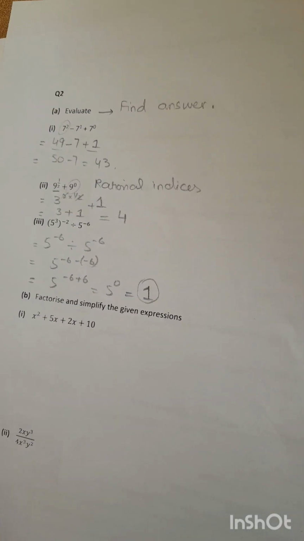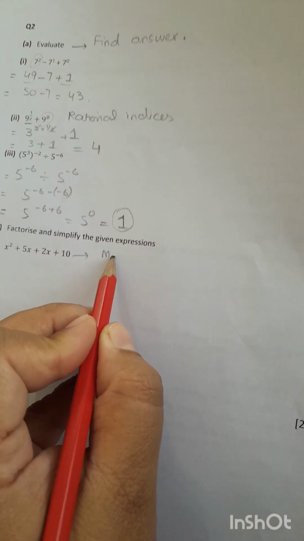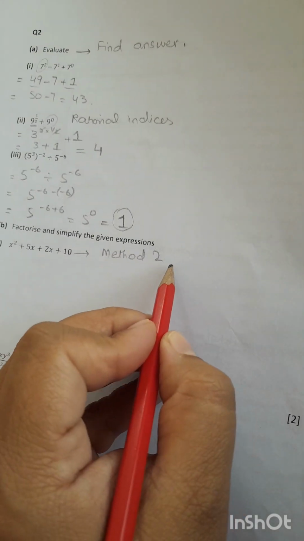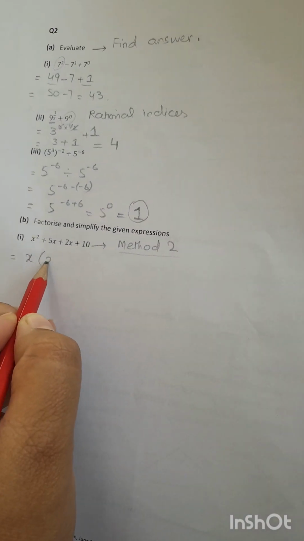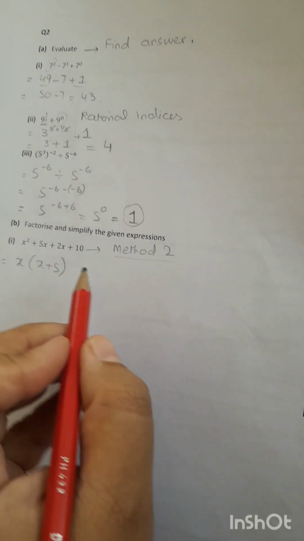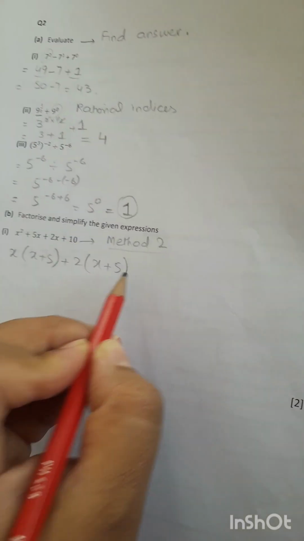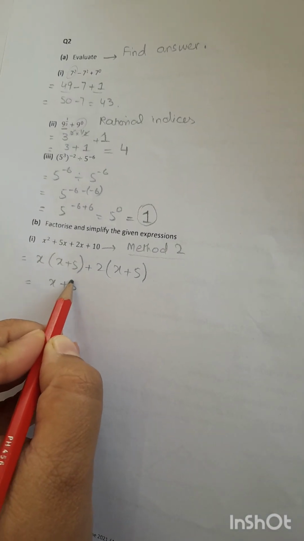Moving on to the next question: factorize and simplify. You can see there are 4 terms, so it's method number 2. We have to change the groups. We have to make groups and then take the common factor out. x is common from the first 2 terms and 2 is common from the next 2. So the factors are (x + 5) and (x + 2).